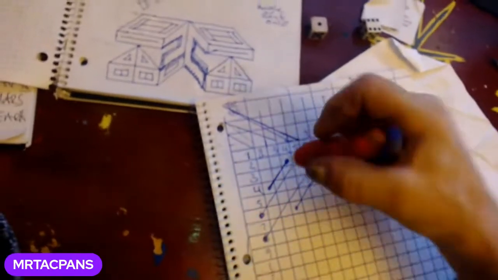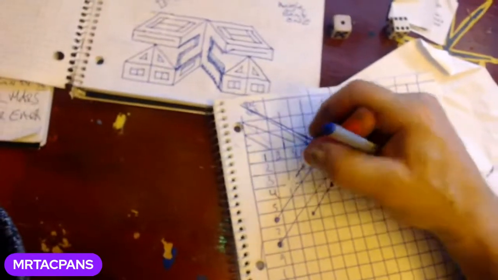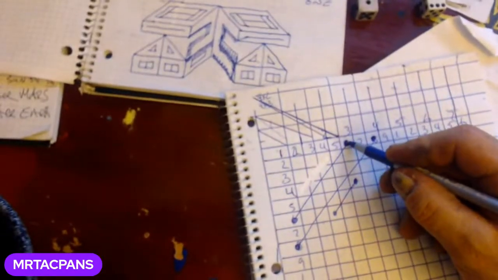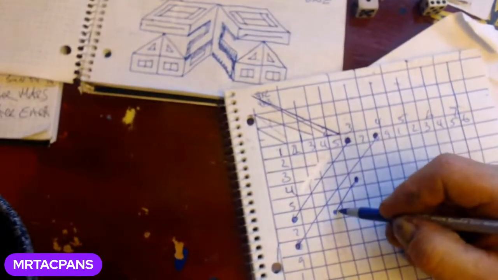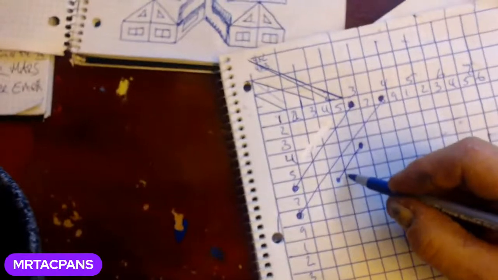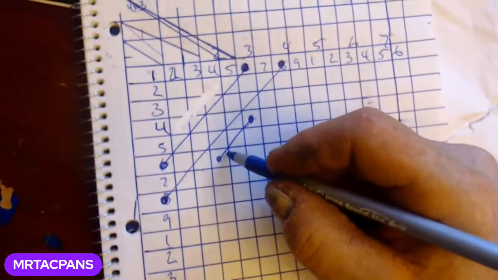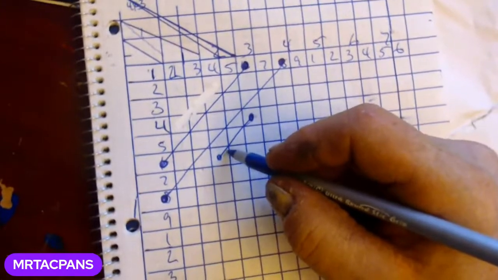Get me that line out of here for a second. 8 times 8, 16. Here's my 16. 9 times 9. So we have this one and that one. This one over here ends up in a half space. 8 times 8 is 64.